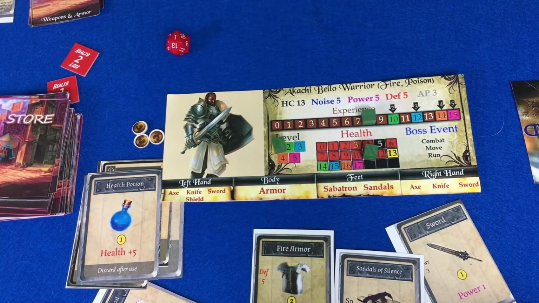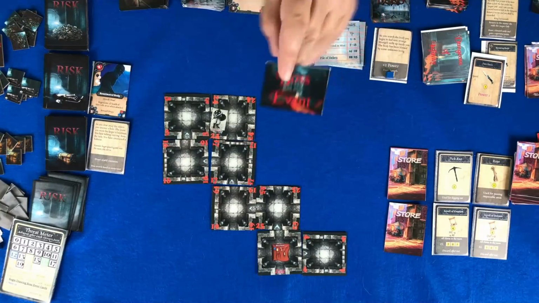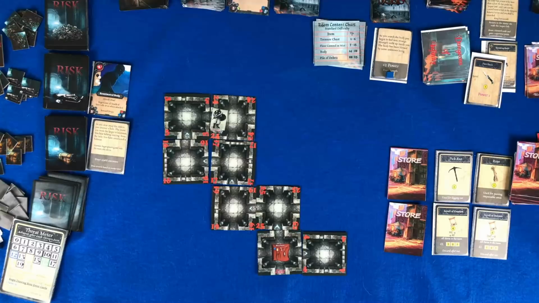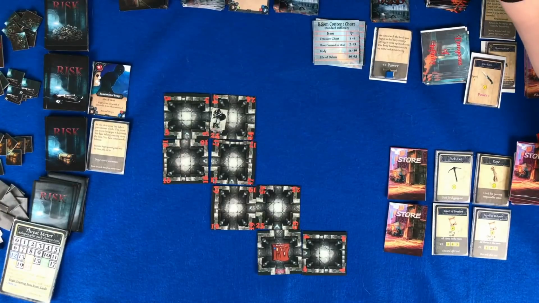So the boss cards are like I showed you before. These cards here are going to be drawn anytime I move, anytime I go to combat, excuse me, and anytime I run. So, let's see, that was all of my turns.